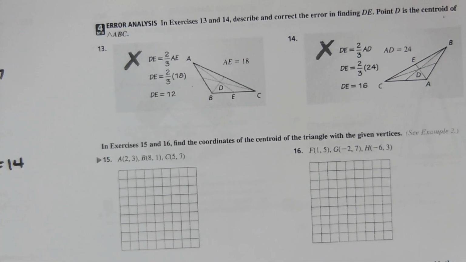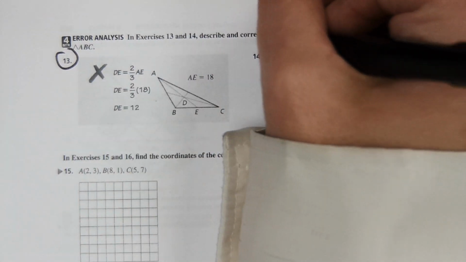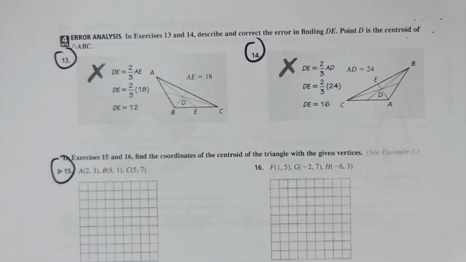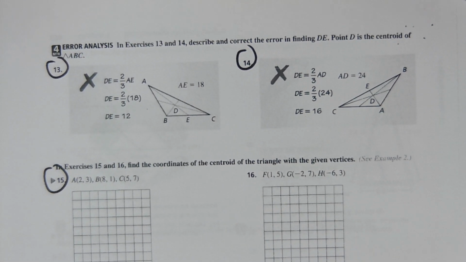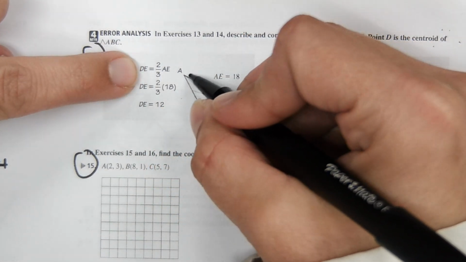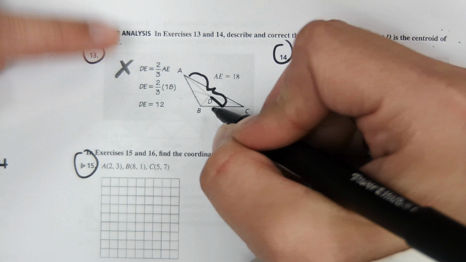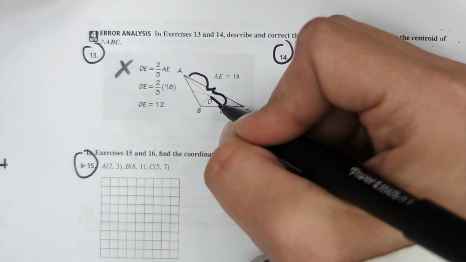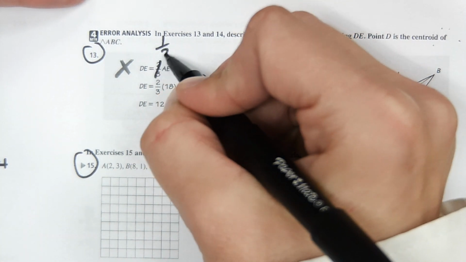Okay, then on the next page, we're not going to do the whole page, by the way. We're just going to do 13, 14, 15, so we're almost done. So 13 and 14 are error analysis. They show the work to a problem and you are supposed to spot what's wrong. Here it says DE is 2/3 of AE, the whole segment. Well, that's not right. This is the shorter side, so it should be 1/3 of AE.